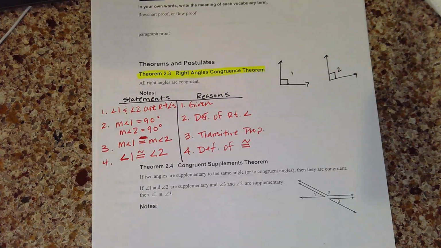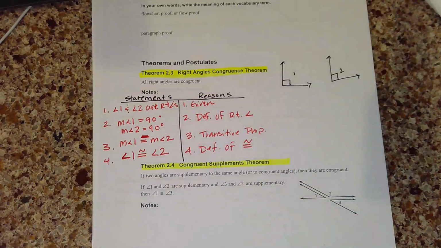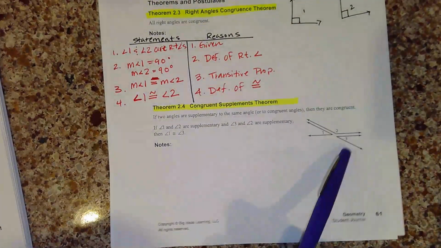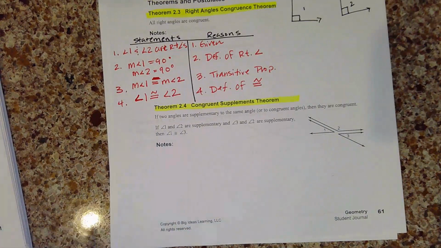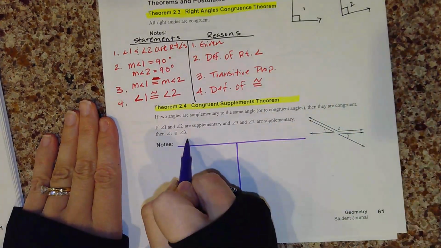Now we're going to talk about Theorem 2.4, the congruent supplements theorem. What this theorem states is if two angles are supplementary to the same angle or to congruent angles, then they are congruent. It gives me a diagram. If angle 1 and angle 2 are supplementary, remember what supplementary means, adds up to 180, and angle 3 and angle 2 are supplementary, then angle 1 must be congruent to angle 3. All right. Let's do a proof.